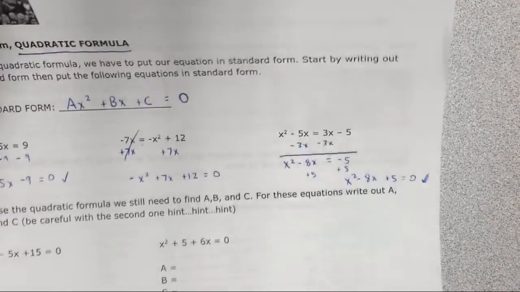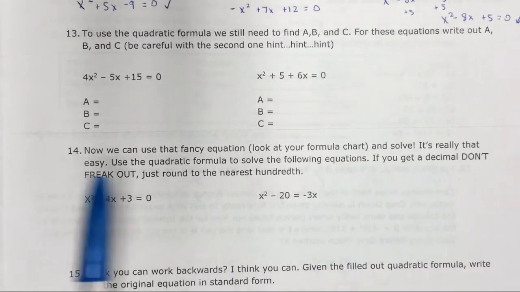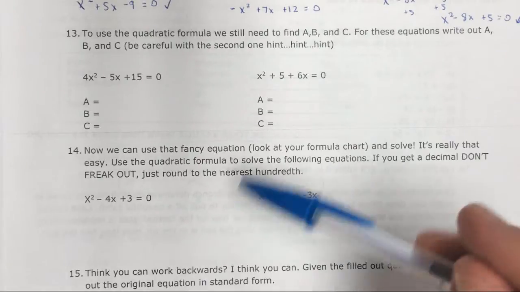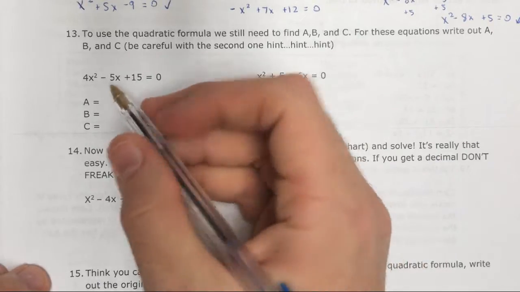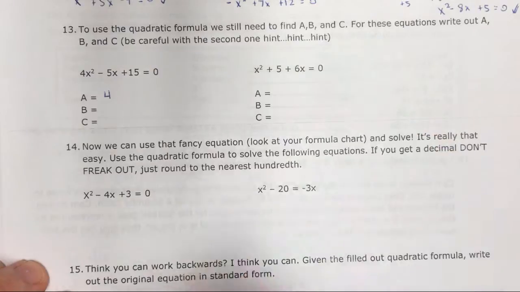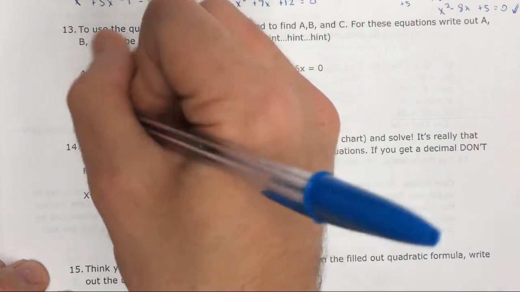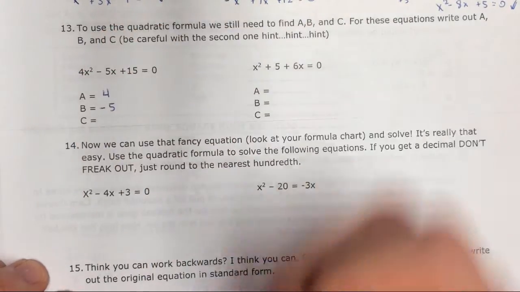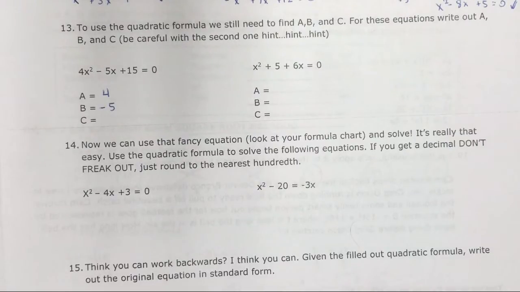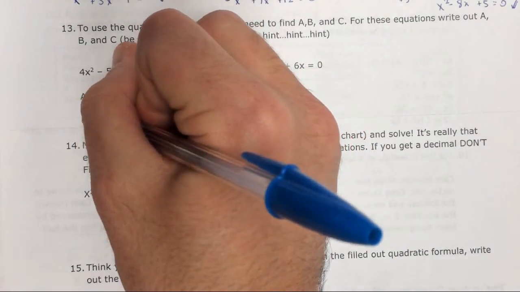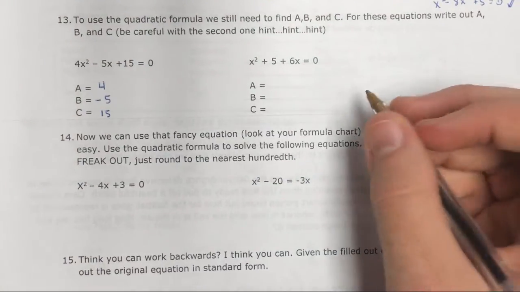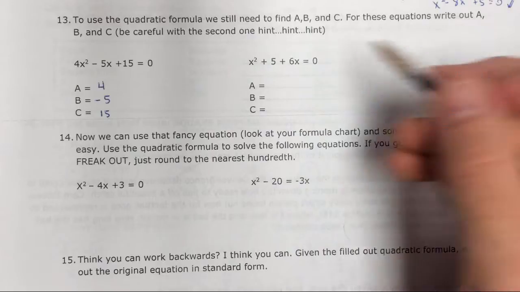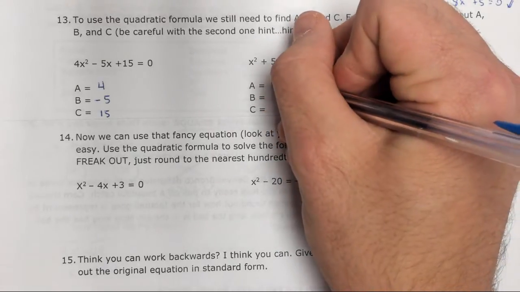Alright, well once I get into standard form, I have to find my a, my b, and my c. And I told you be careful with the second one. I actually tried to trick you in the second one. So be careful when we get to it. Alright, so my a for this first one is 4. My b for this first one is negative 5. Not positive 5, it's negative 5. And my c is 15. Alright, my a for the next one, well, a is always with the x squared.